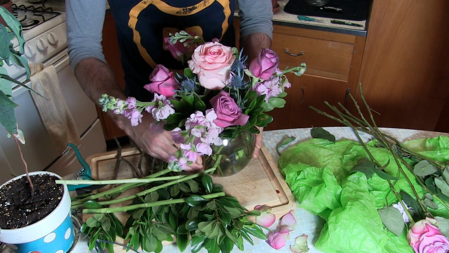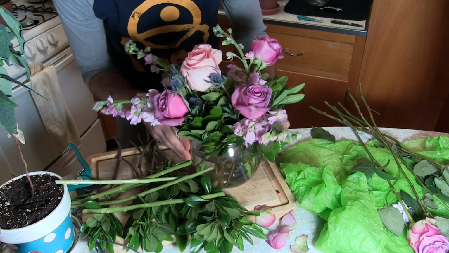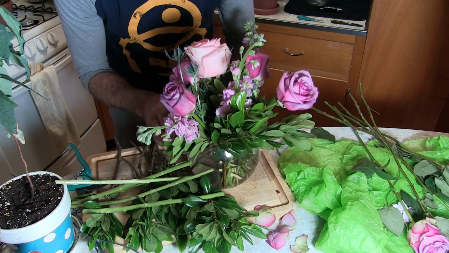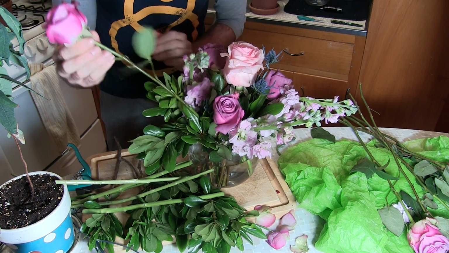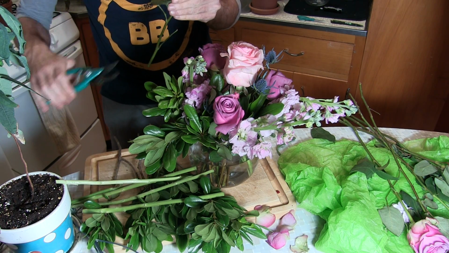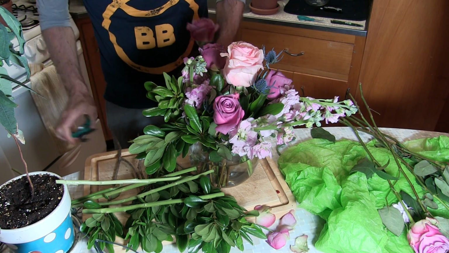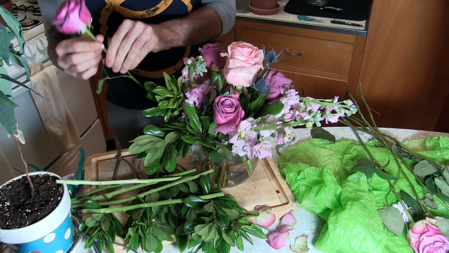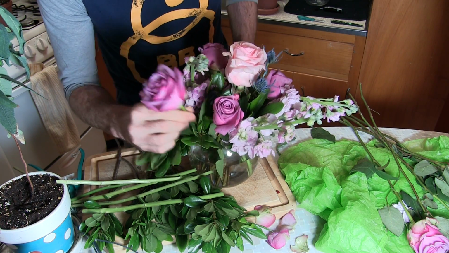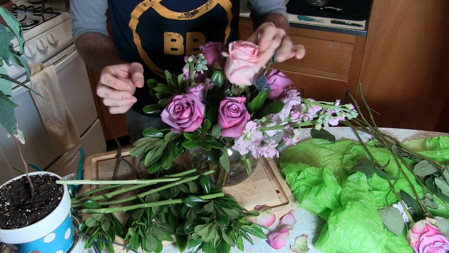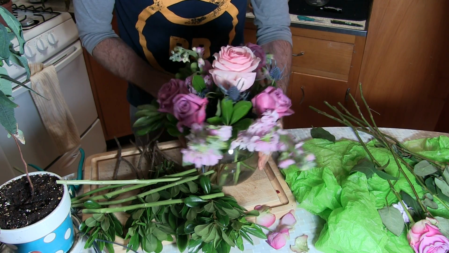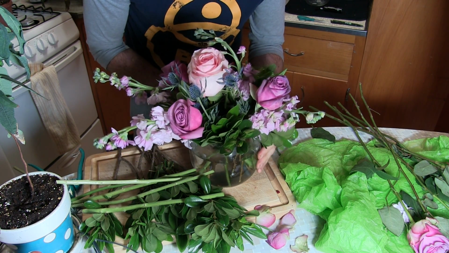Now you want to look at your flowers from 360 degrees. Make sure everything's kind of even. You see this one's sticking out a little bit, so I'm going to cut it down shorter. Stick it back in. Jam it in there. Here you go. You have pretty flowers.